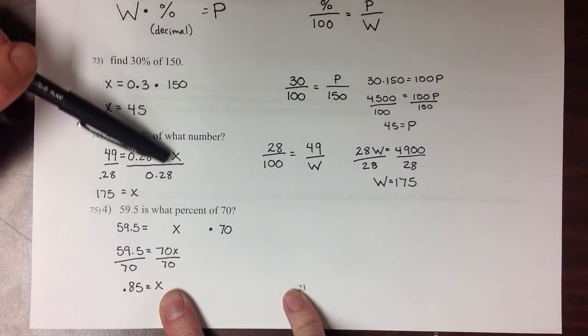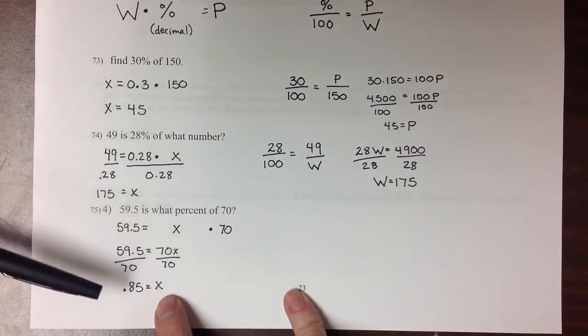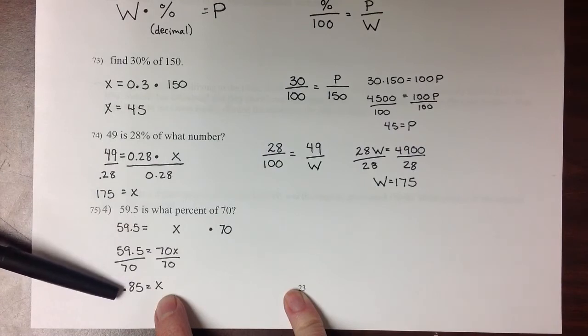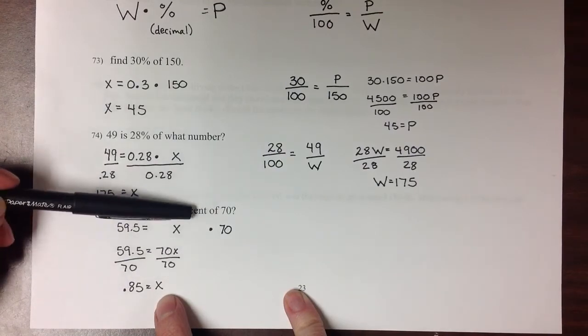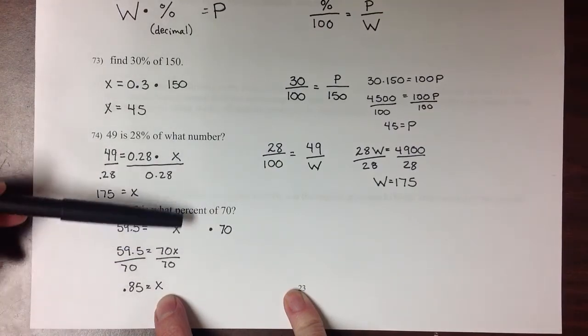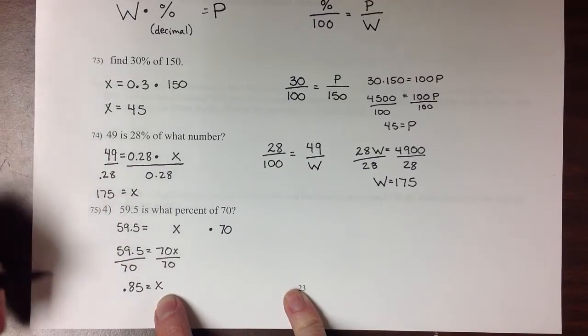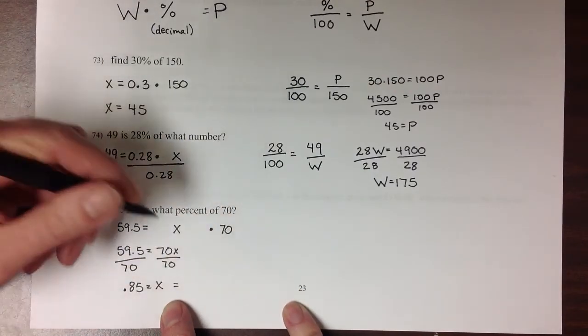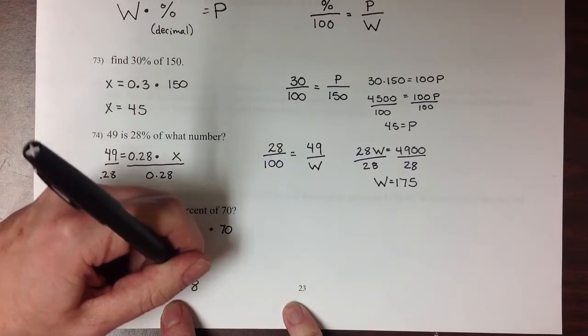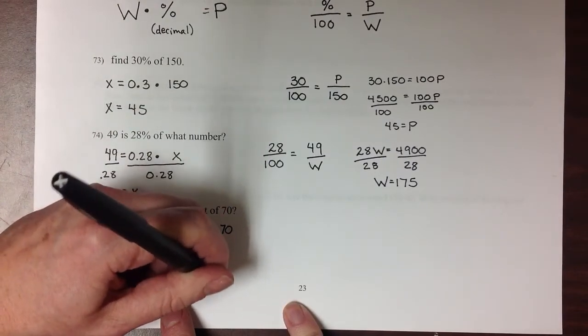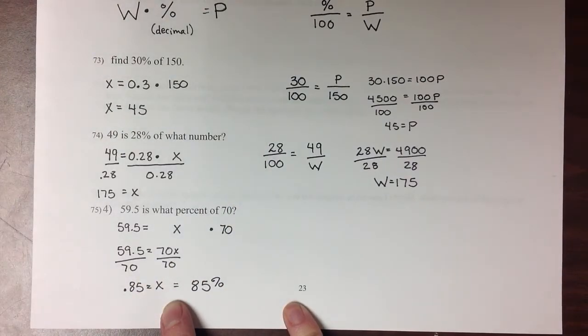But remember, when we're using this formula, percents must be changed into decimals before they can go into the formula, and the same is true coming back out. This formula is only going to spit out decimal numbers, not percents. So you still need to convert this decimal number into a percent by moving the decimal 2 places to the right for a final answer of 85%.